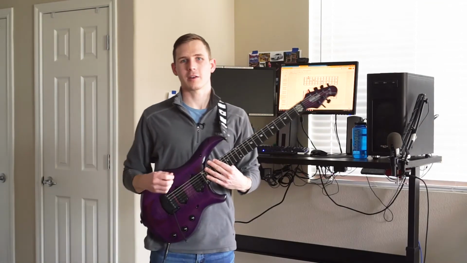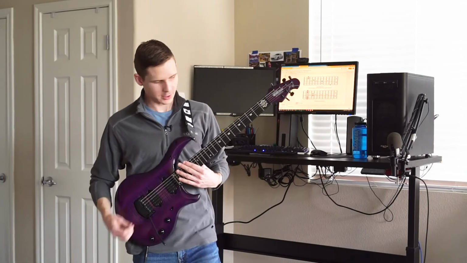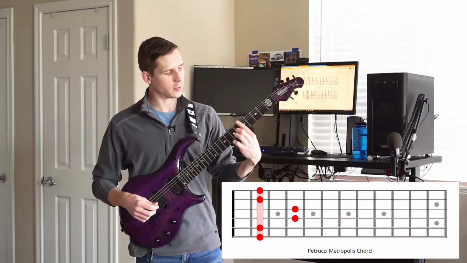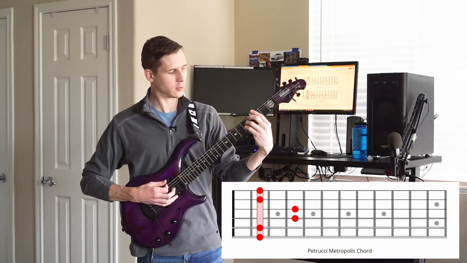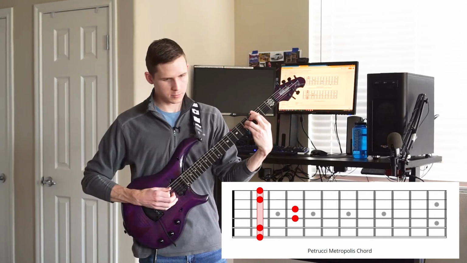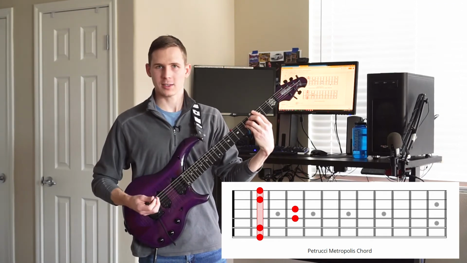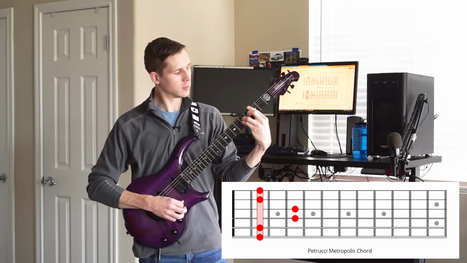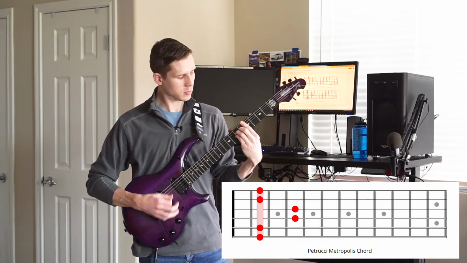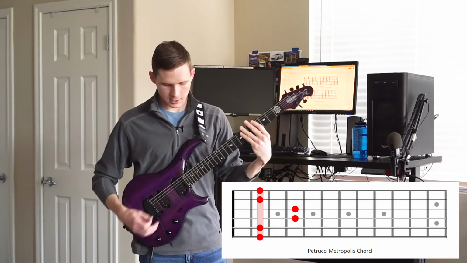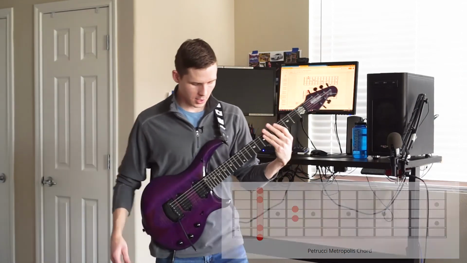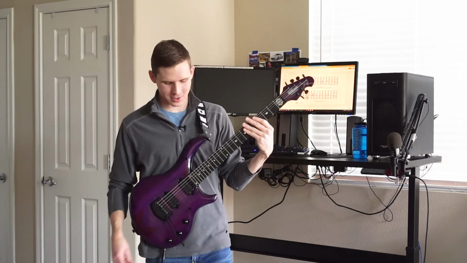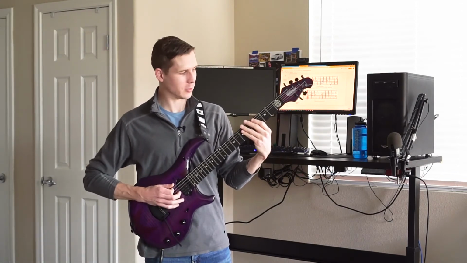Next up, we have one of my favorites. I call it the Petrucci metropolis chord. So basically what you're going to do is bar all the way across and then go 2 frets up on the middle 2 strings. Sound like this. And you can actually see that that has that suspended shape in there. And the reason I call it the Petrucci suspended chord or metropolis chord is because it appears in the song Metropolis by Dream Theater.